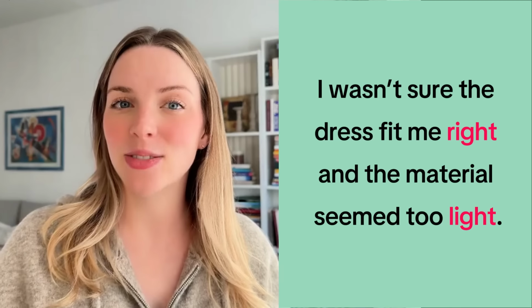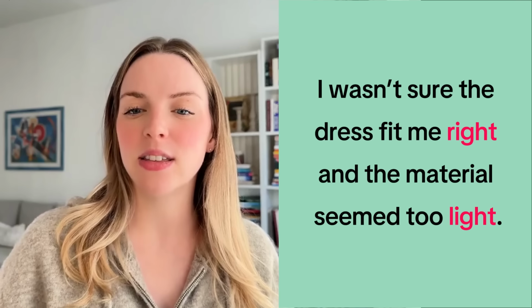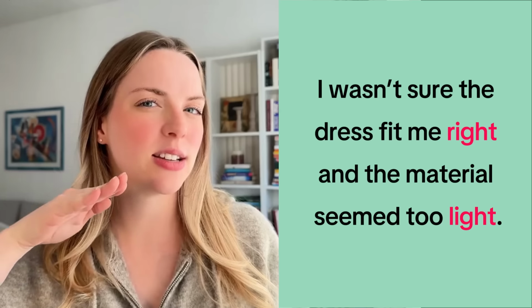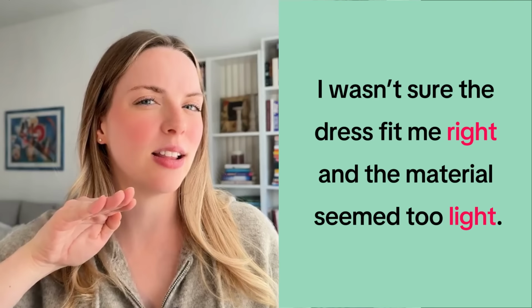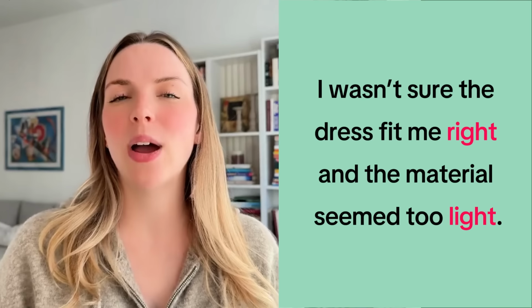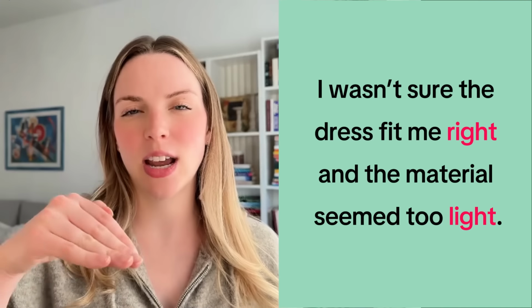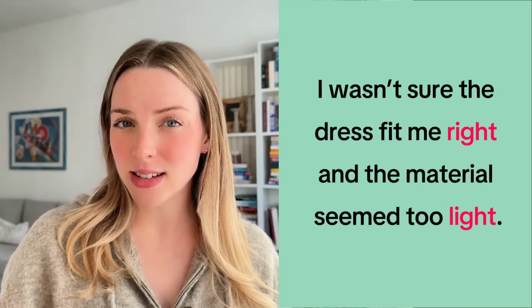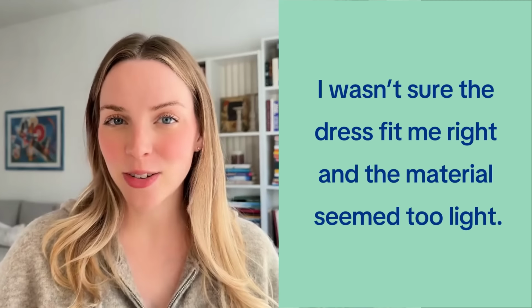For the L sound, L, the tip is touching the back of your front teeth. L. And the back of your tongue is down. So not lifted like in R but down. So I would focus on the position of the back of the tongue to differentiate between these two consonant sounds. So repeat after me. Right, light. Let's shadow the sentence together.